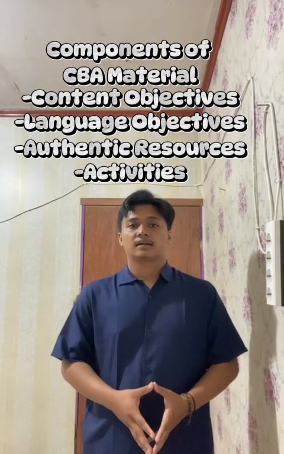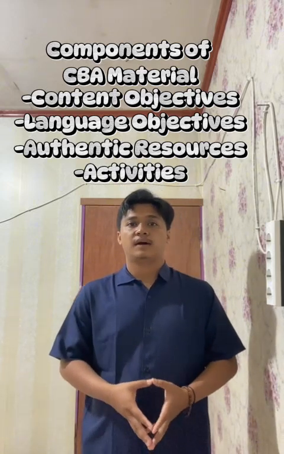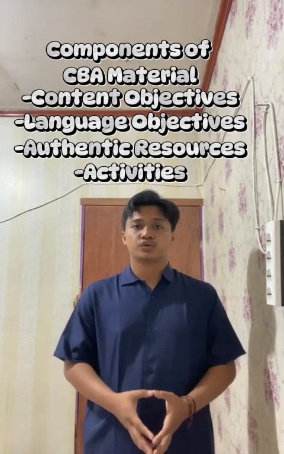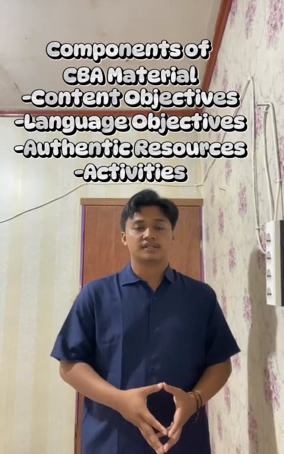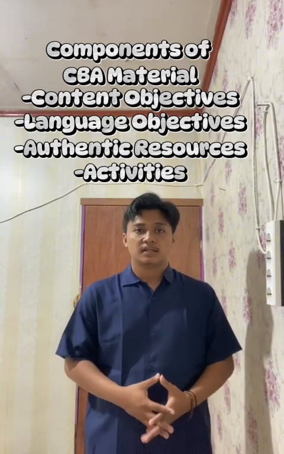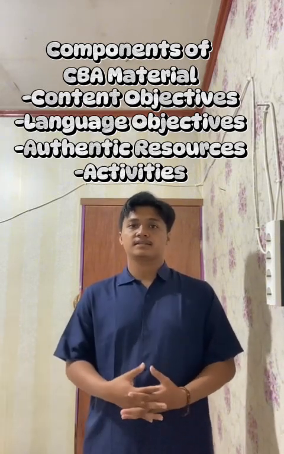And in this topic, we have the components of CBA material. The first is content objective. Define what knowledge or skills students should gain from the subject matter. Next is authentic. Use material that reflects real-world usage, such as articles, infographics, podcasts, or videos related to the topic.